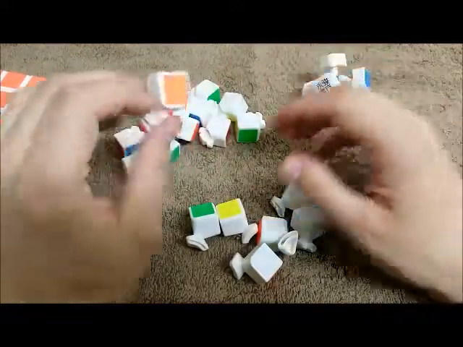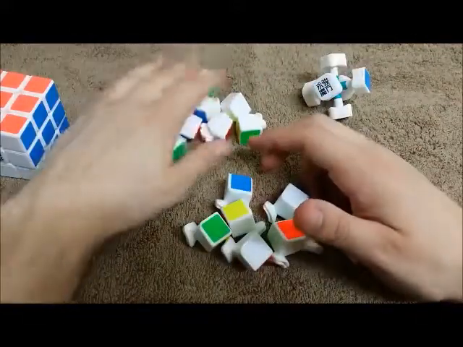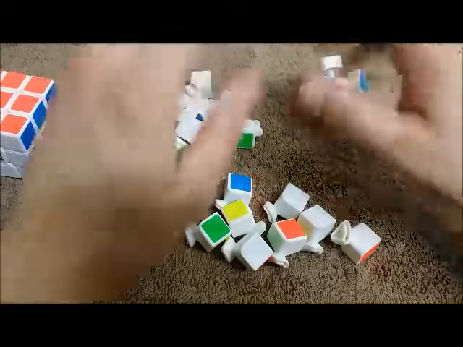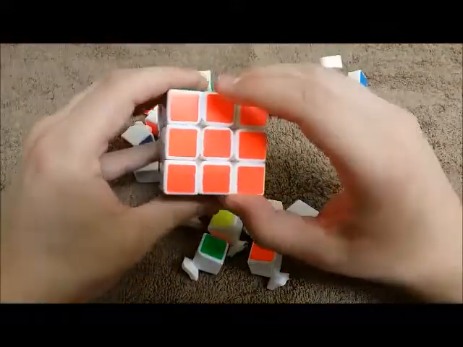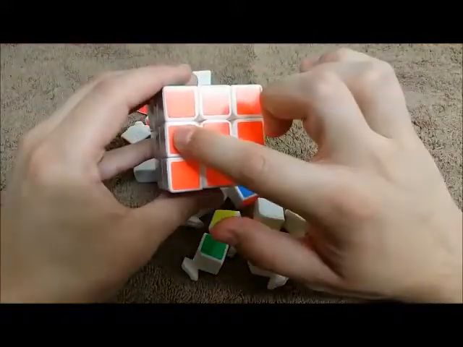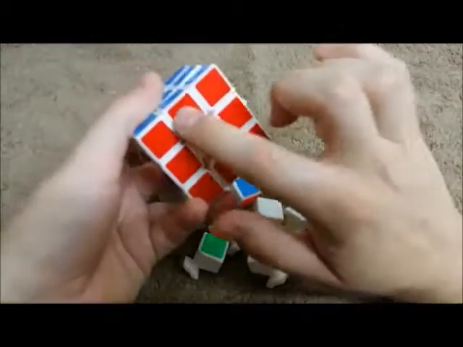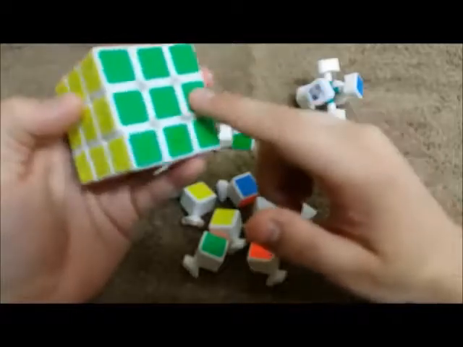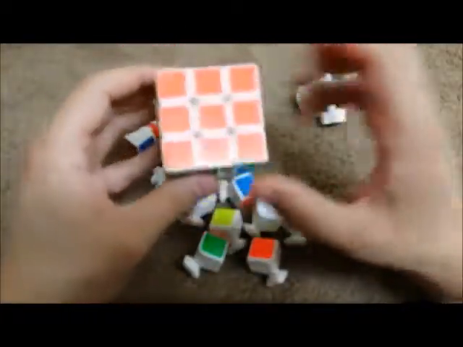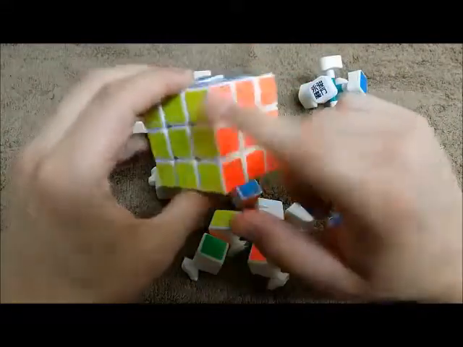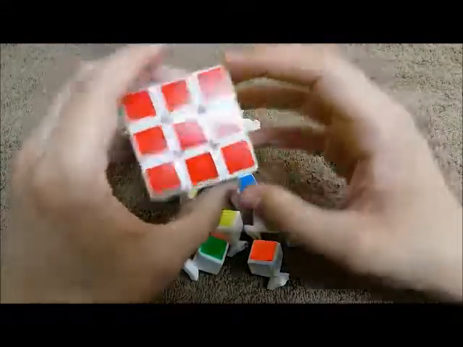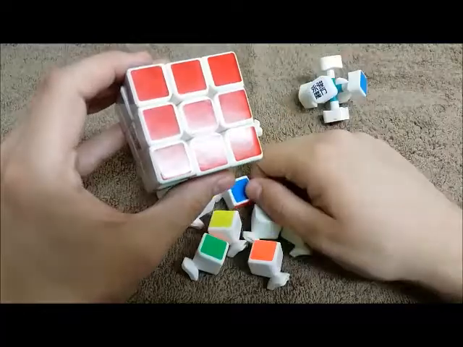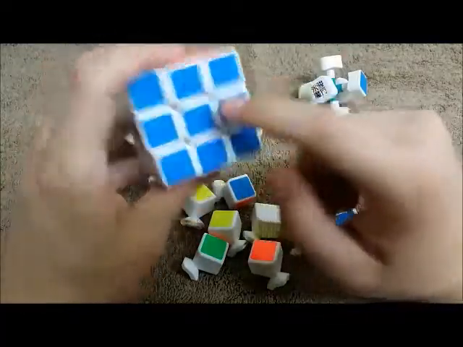So 8 corners, 12 edges, 6 centers, and here they are on the cube. 1, 2, 3, 4 edges, 1, 2, 3, 4 on the back, 1, 2, 3, 4 along the middle. So that's 12. 8 corners. I have 1 corner here, 1 here, 1 here, 1 here. 4 corners. Then I have on the other side 1, 2, 3, 4, 8 corners. And of course 6 centers.